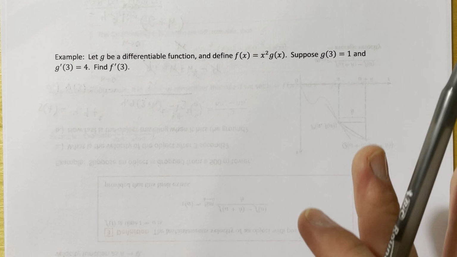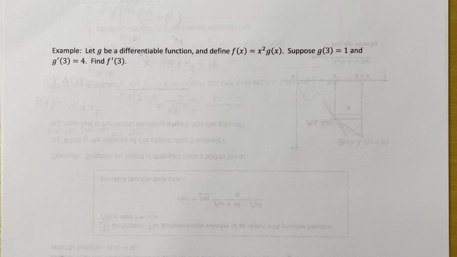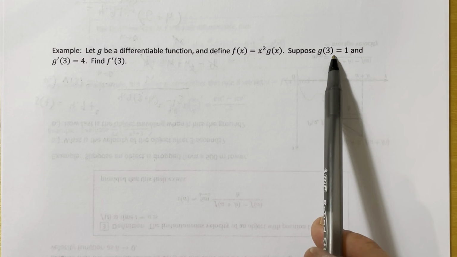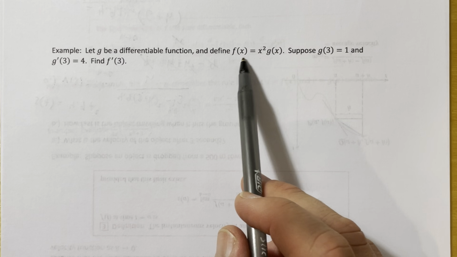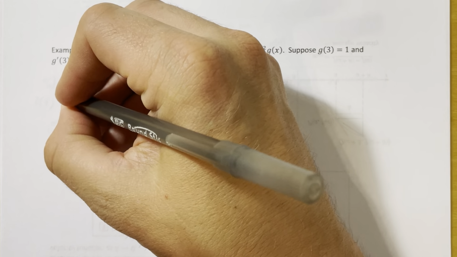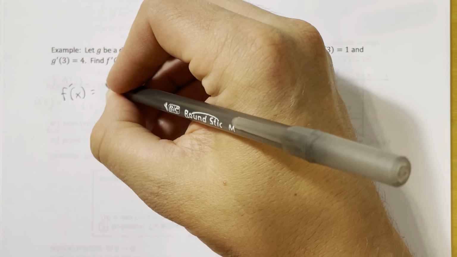Notice that I'm not given the form of g anywhere. I'm not told whether g is a polynomial, exponential function, or some combination of those things, or something entirely different. We're just told that it's differentiable, and I have a little bit of information about it. So we have to work with what we have. If f of x is equal to this, then what can I say about f prime of x?